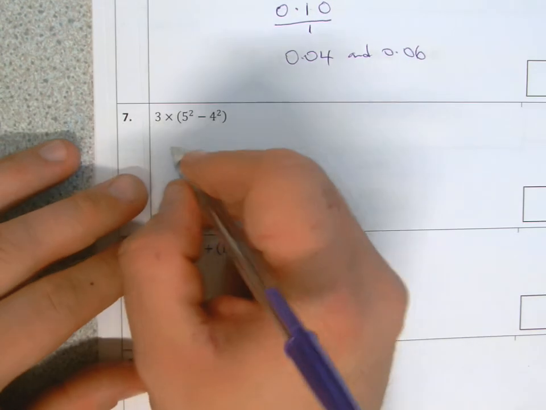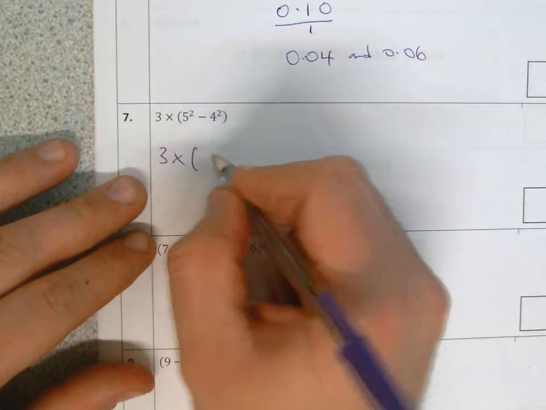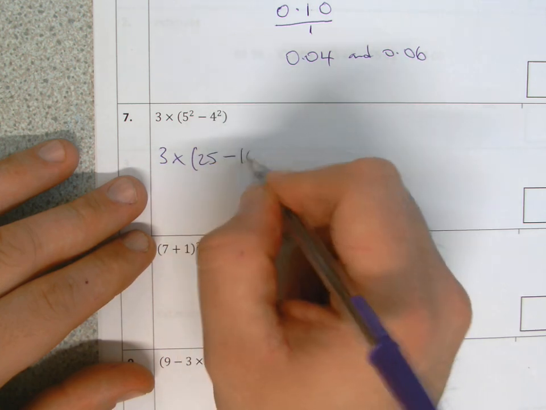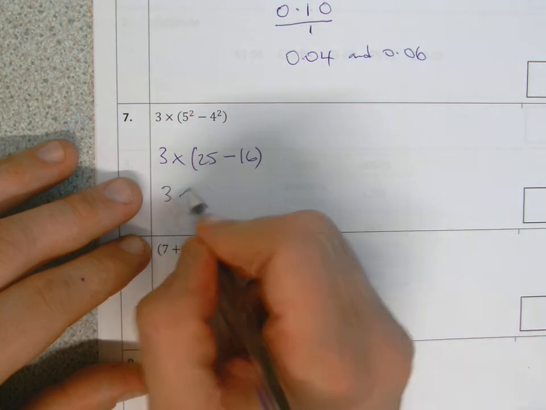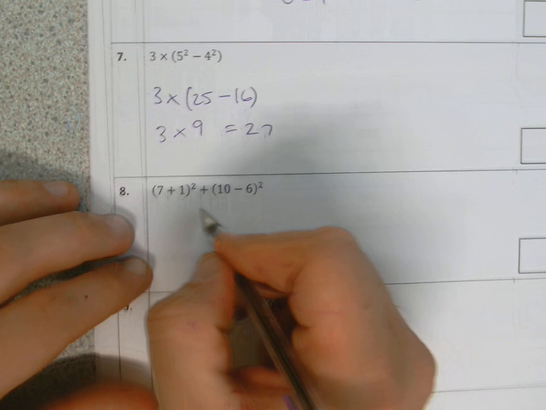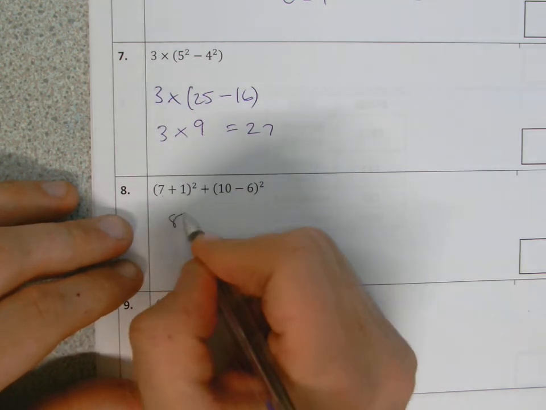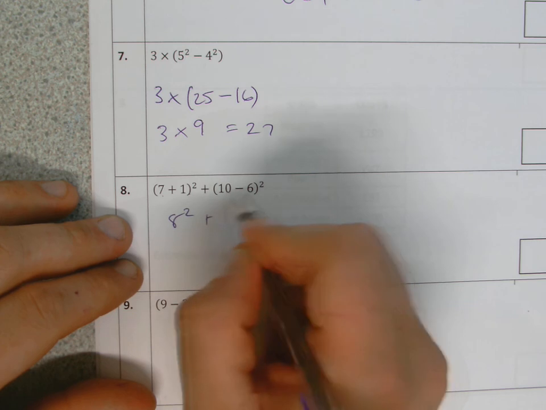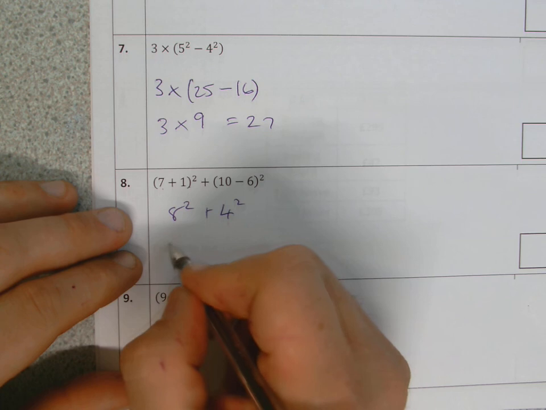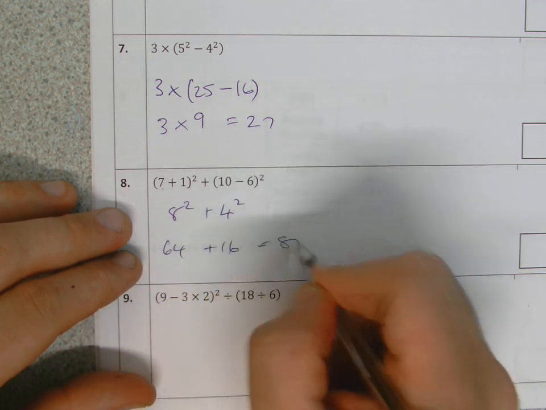7, BODMAS again. In this case here, you work out 5 squared is 25, so you work out the bracket first. 4 squared is 16. So work that bracket out. That becomes 9, so you get 27 as the answer. Here you've got 7 plus 1 is 8, so then you've got 8 there squared, and here you've got 10 take away 6 is 4, so that's 4 squared. This becomes 64, that becomes 16 when you square them, so you get 80.